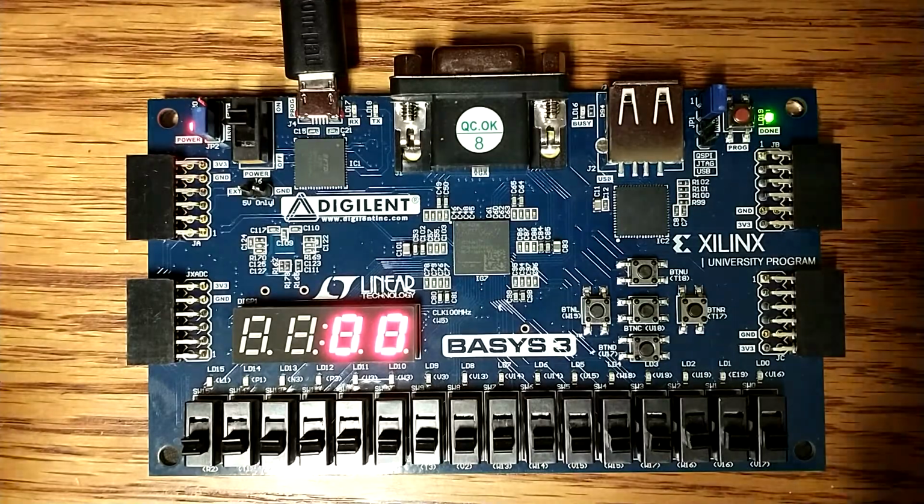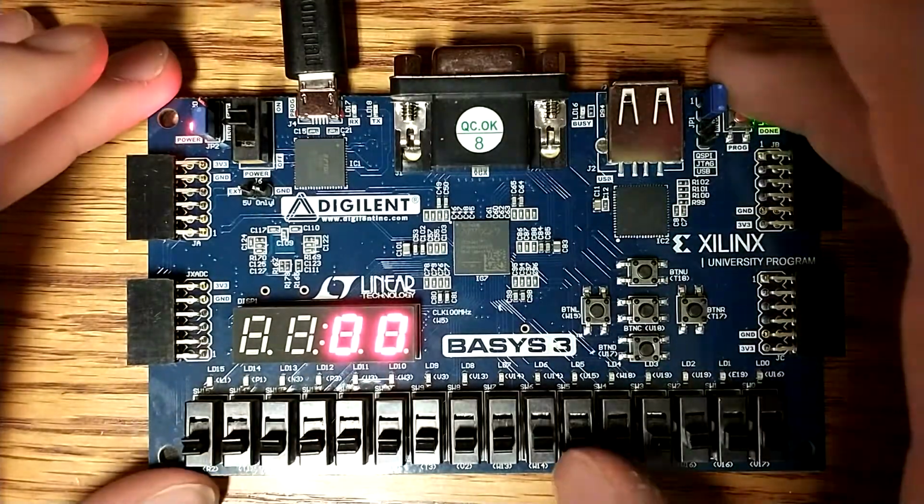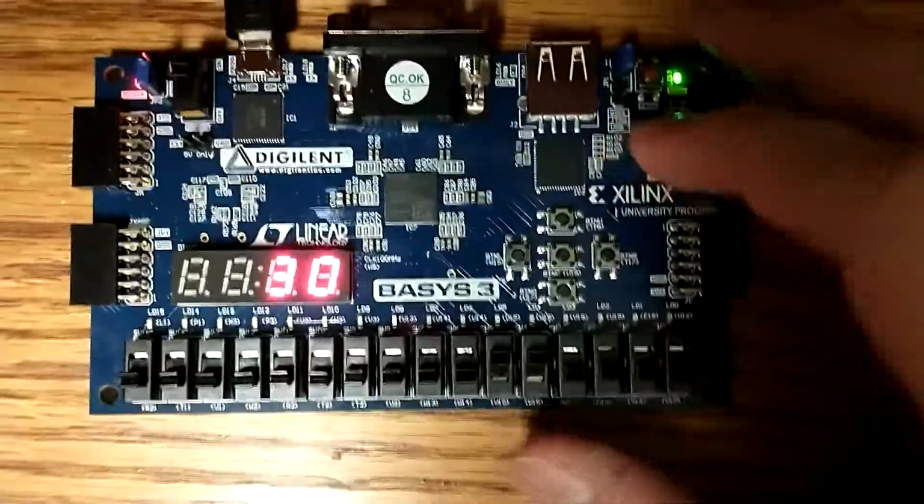We can test this with some values. So let's say we want to put in some digits. Those will start at hex 30. So we have hex 30 right now. If we hit that center button, that'll send us a 0. We can, say, send a 3. Send a couple of those. We can send a 7. Go 8, 9.